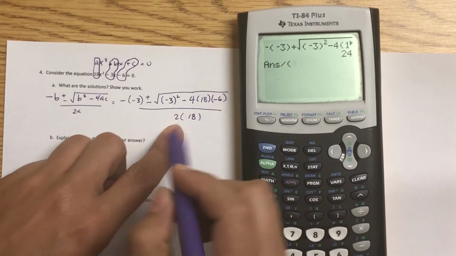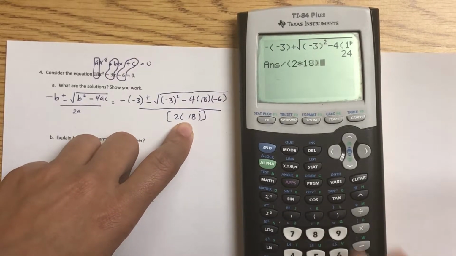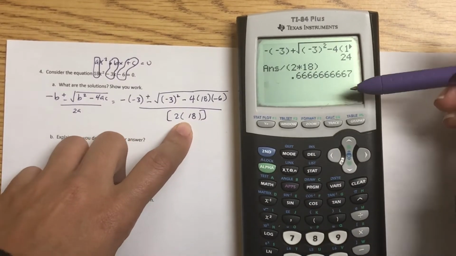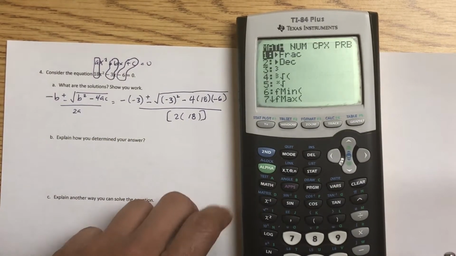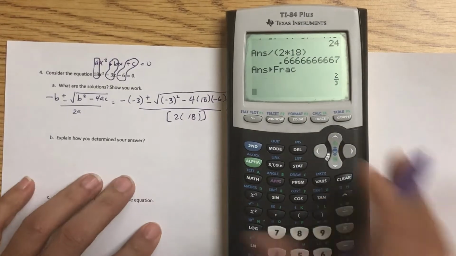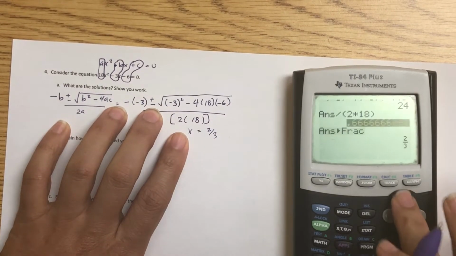Divided by the bottom in parentheses. So you're going to put the whole bottom in parentheses, 2 times 18. And by the way, if you get a decimal, hit math, then enter, enter. It'll give it to you as a fraction. So the first one is x equals 2 over 3. Now you're going to change that minus on the outside to plus.